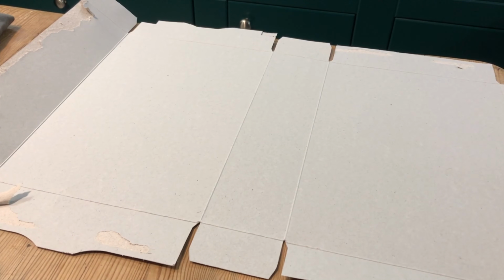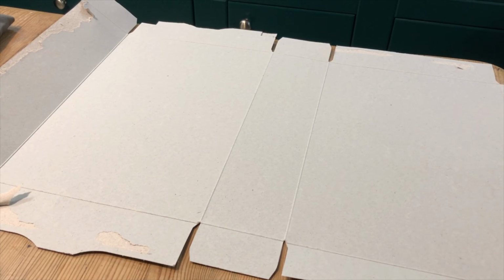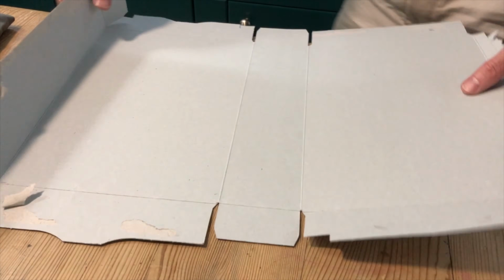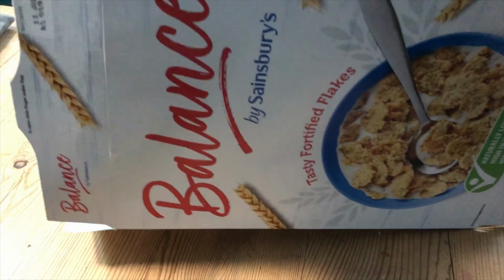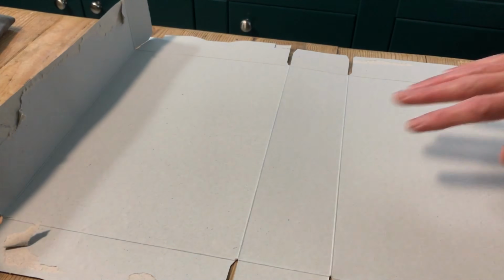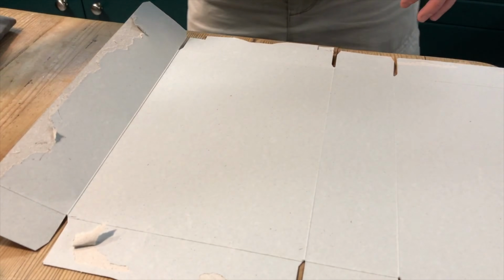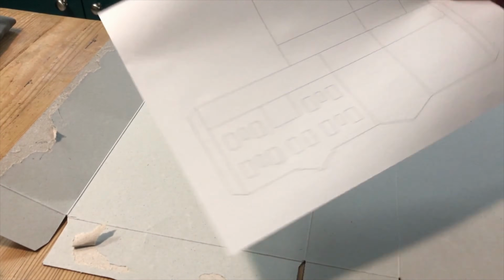So simply open up a cereal packet. This is a bog standard Special K kind of thing. And what we're going to do is apply the glue to the card. I always apply the glue to the card rather than the paper, because I don't want to risk the paper getting soggy or bent or stretched or bubbly.